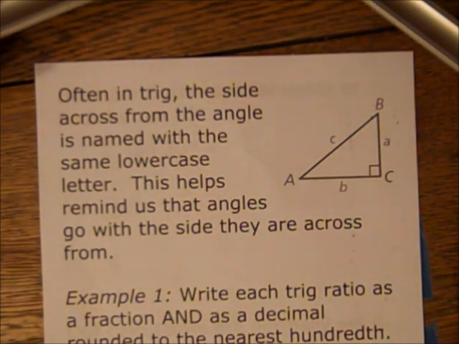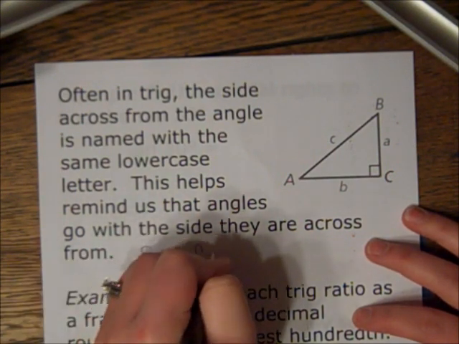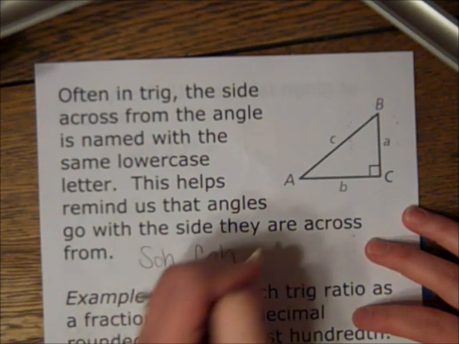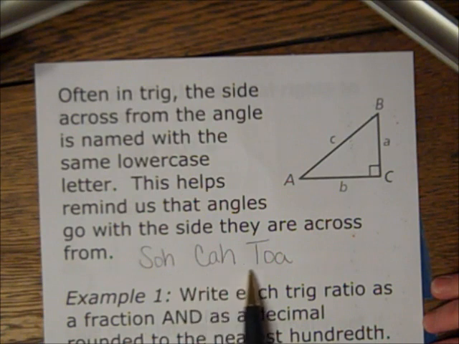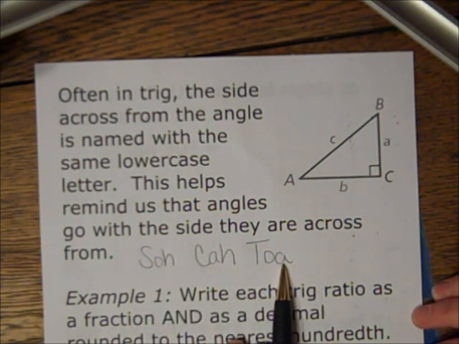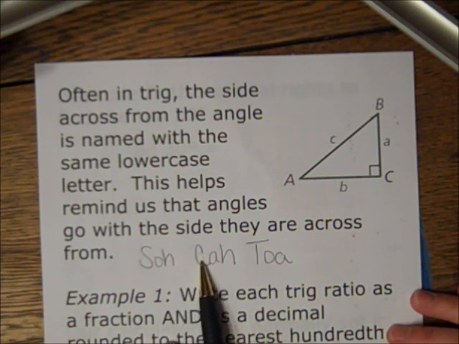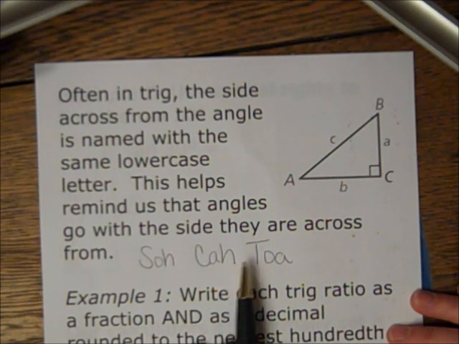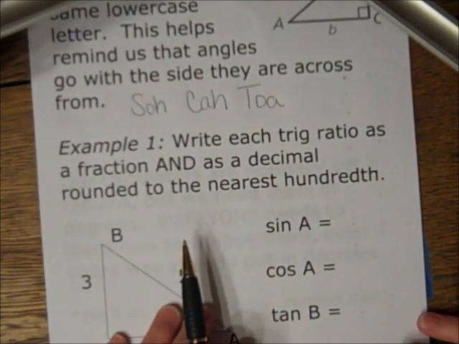Now, if you spell that all out, sine is opposite over hypotenuse, cosine is adjacent over hypotenuse, tangent is opposite over adjacent. We can remember it by using the made-up word SOHCAHTOA. If you remember that, then you'll always remember your trig functions: sine, opposite over hypotenuse; cosine, adjacent over hypotenuse; tangent, opposite over adjacent. Okay, so we're going to practice these here.